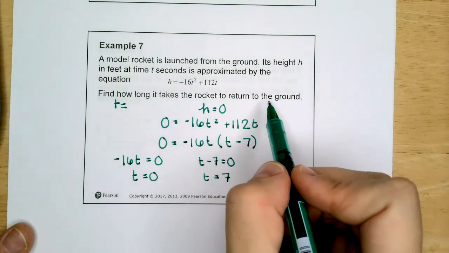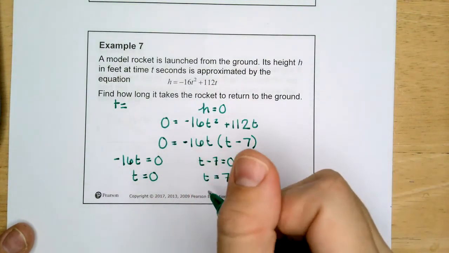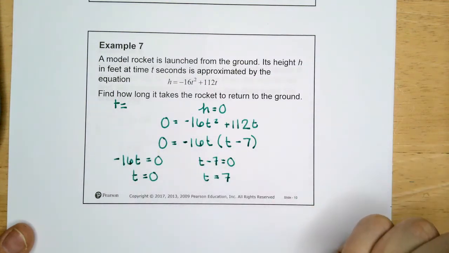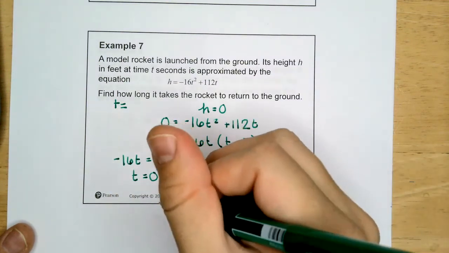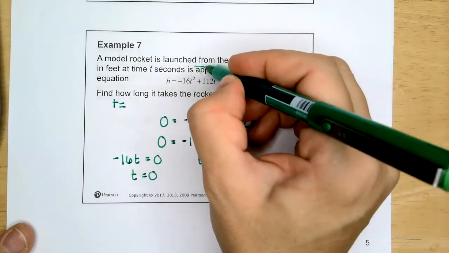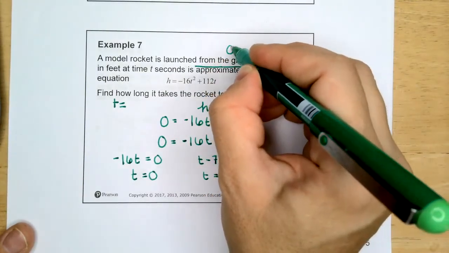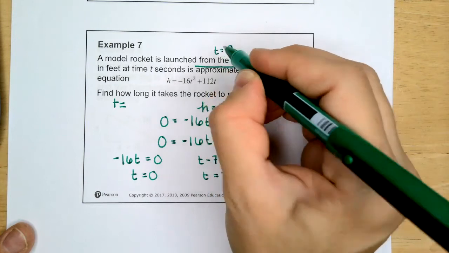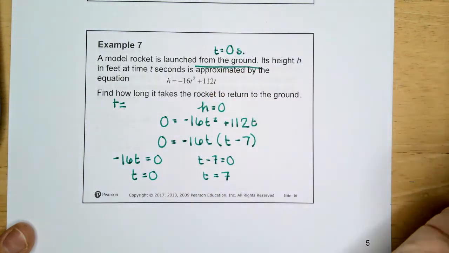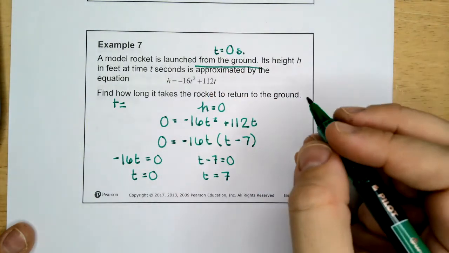So how long does it take the rocket to return to the ground? T is time, times 0 or times 7. Time 0 is probably when it leaves the ground, right? It's launched from the ground at t equals 0 seconds. And then it comes back down at t equals 7 seconds.